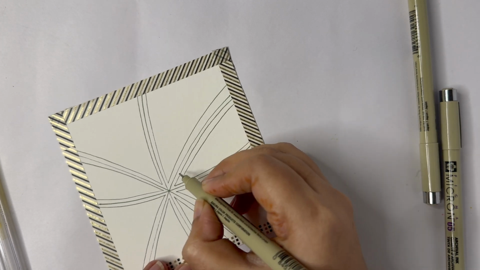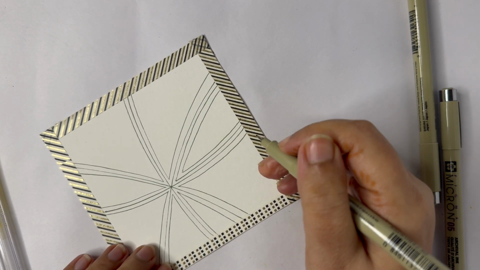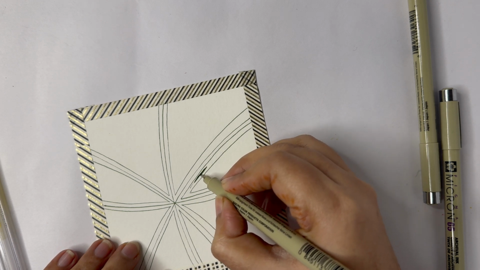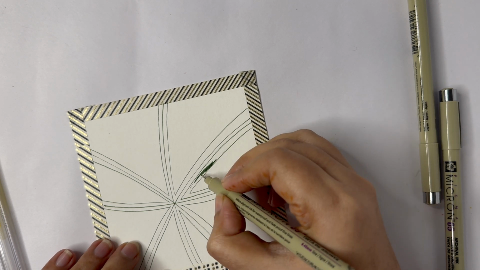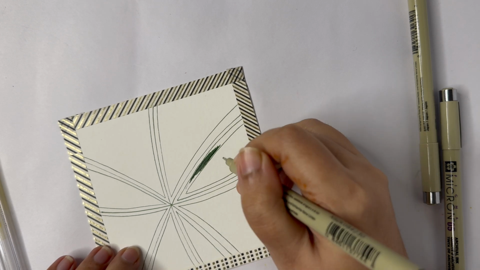So yeah, once I was done with the base structure, I went back in and decided to aura those sections. And this was to basically create space for another tangle that I'm going to be adding in a few minutes. So you'll actually see me doing that in a bit.